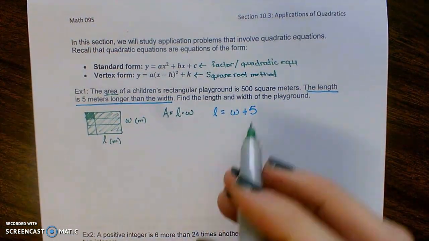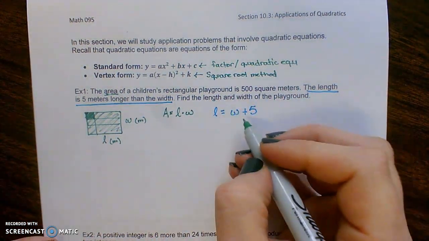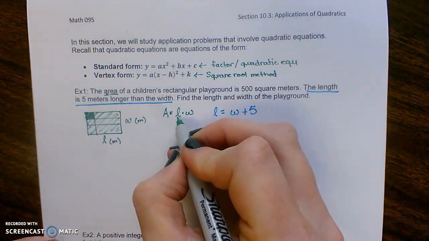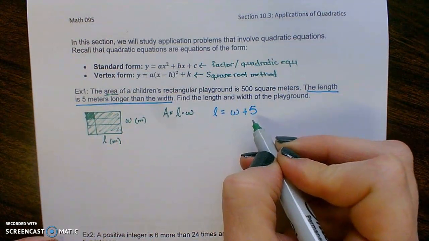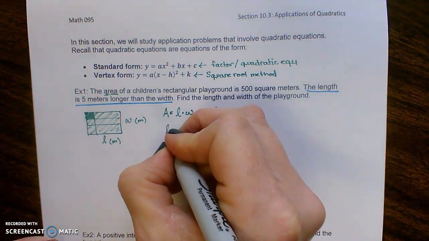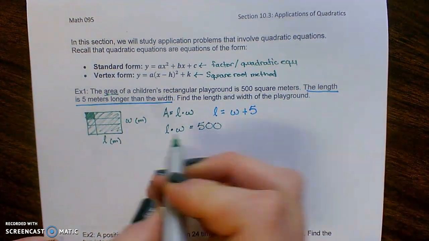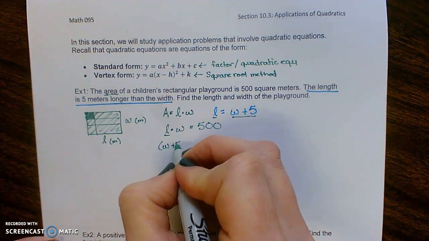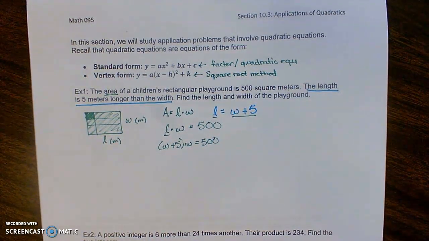Okay, so now let me go ahead and use the area, length times width. But instead of L, I'll use W plus 5, so that instead of having two different variables in my equation, I'll have just one. So again, I know that length times width should be equal to 500 because that was given to me. And instead of L, I'll use W plus 5. So W plus 5 times W equals 500. Now I have an equation only involving one variable, W.